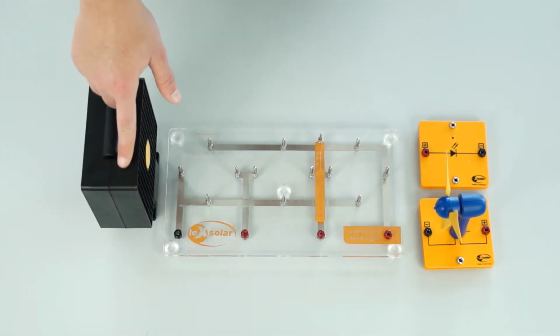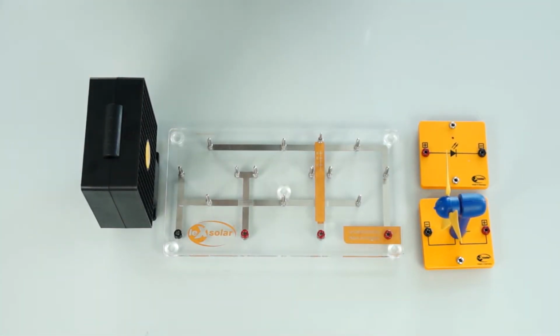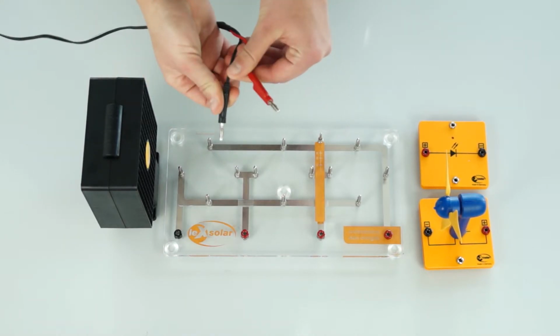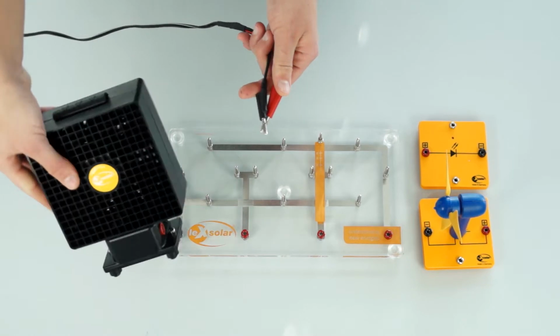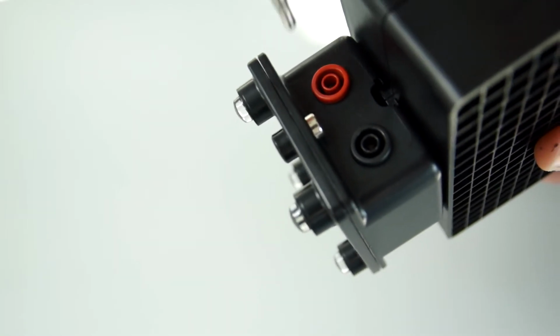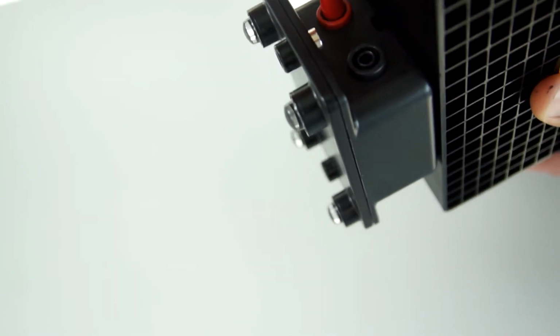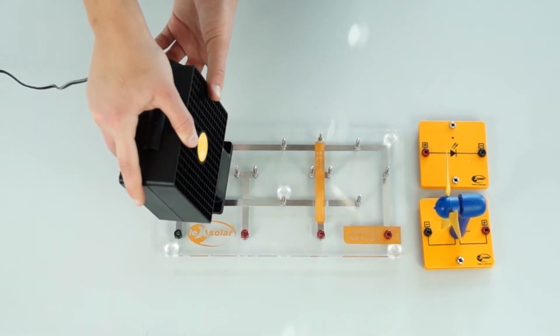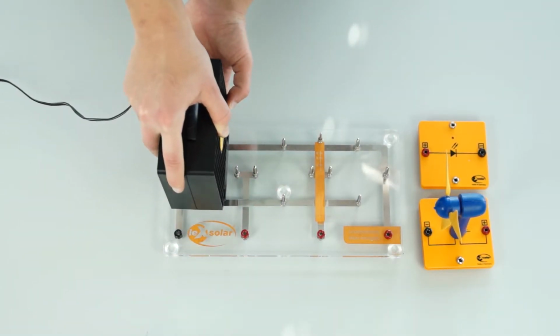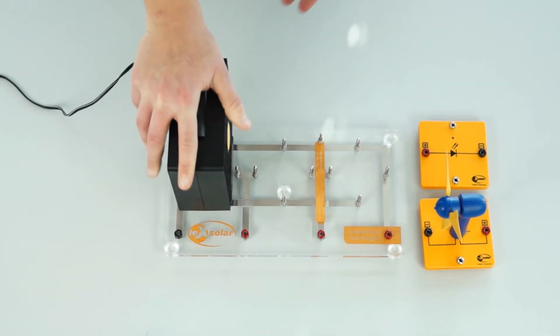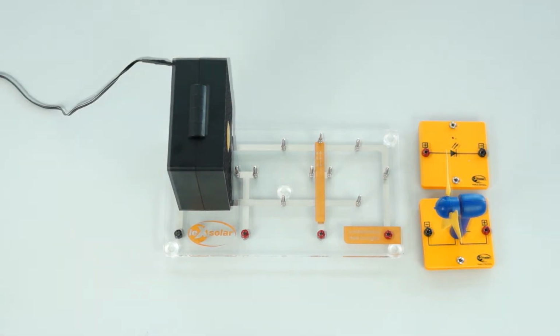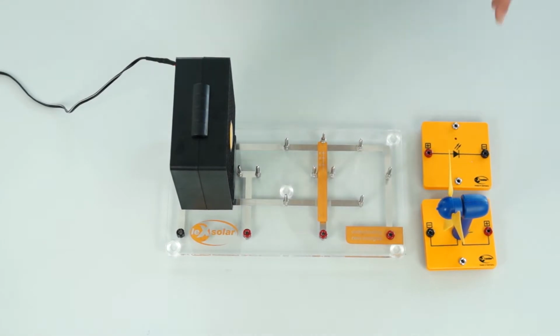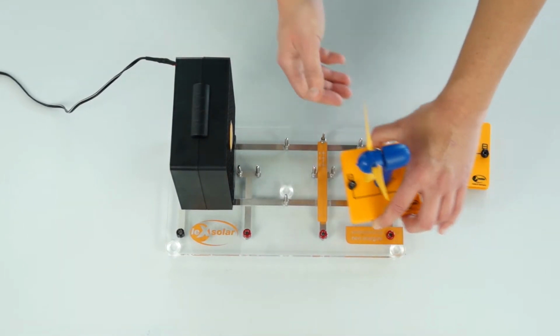Our wind machine now needs electricity. This can be ensured, for example, by a conventional school PSU, power supply unit. After connecting the power supply, the wind machine is plugged into the base unit. Then we also plug the wind turbine with its module on the base unit.